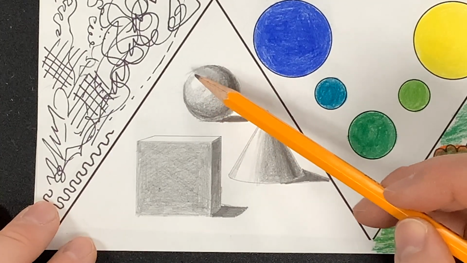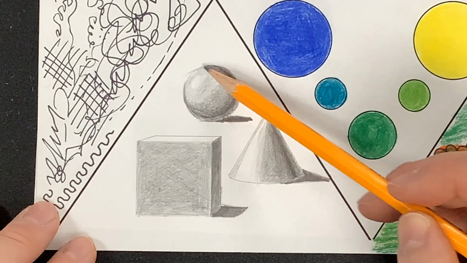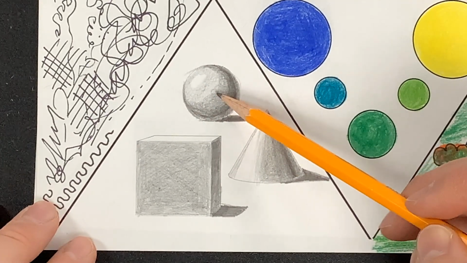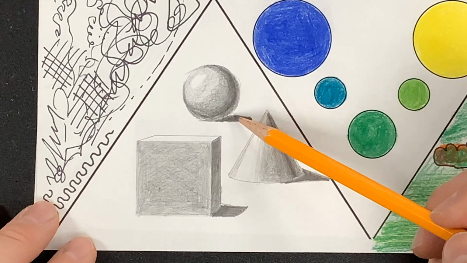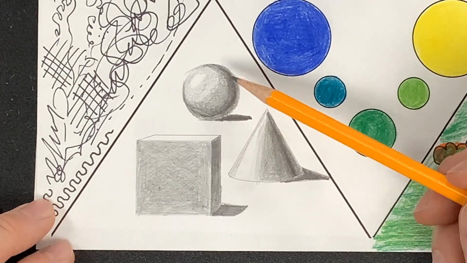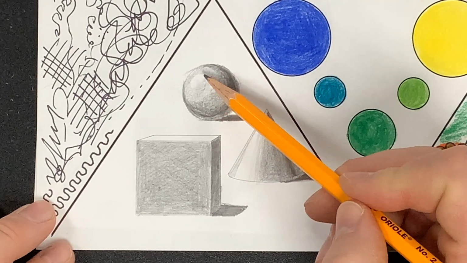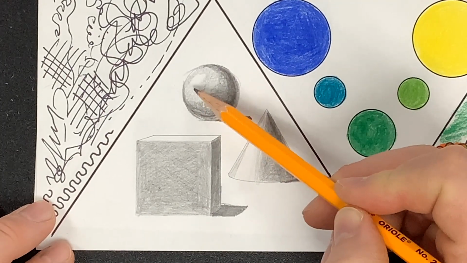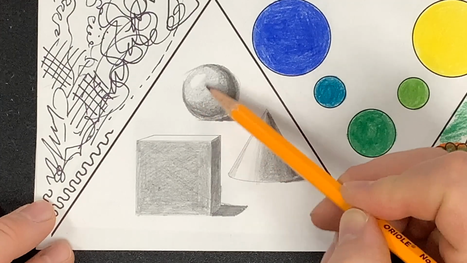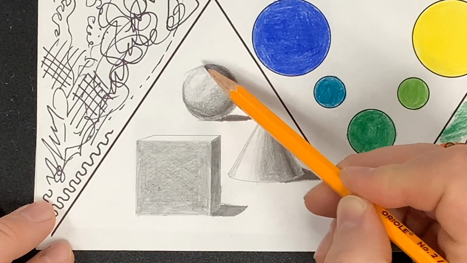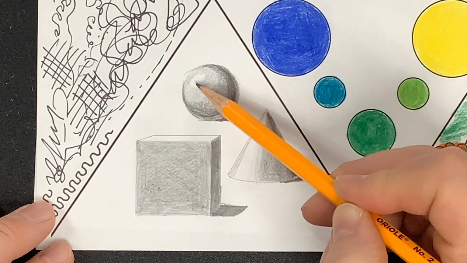So it's 2, 1, 2, because the 1 is surrounded by the 2. 3, 4, 5, 4. But what we want to realize are a couple things. One, when you do the highlight, we're not just going to draw an oval. We're just going to shade around the highlight, leaving that oval untouched.